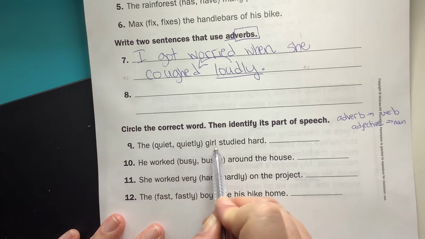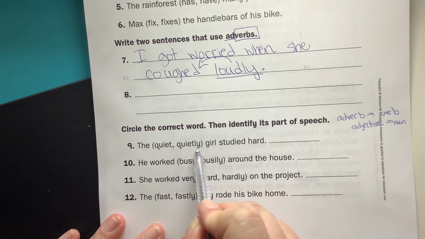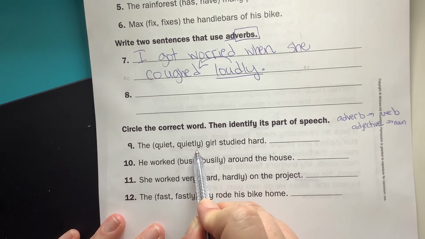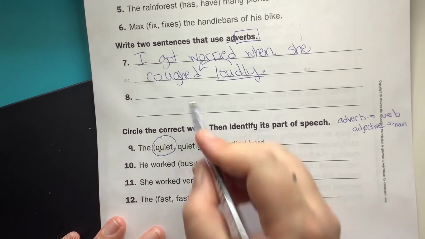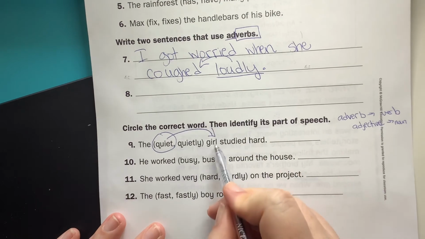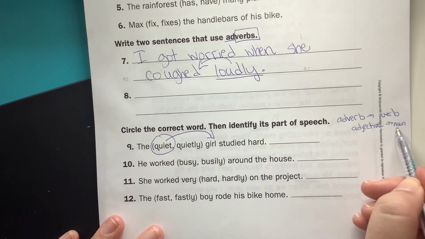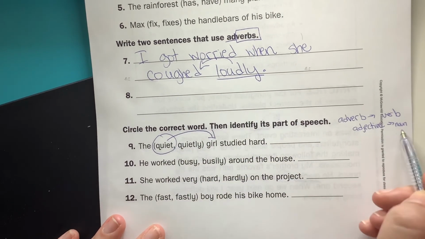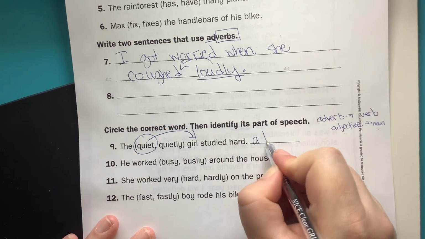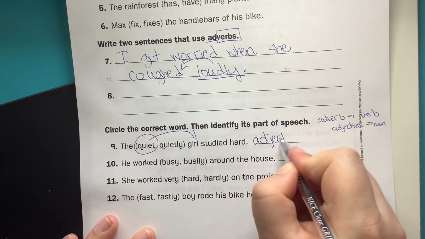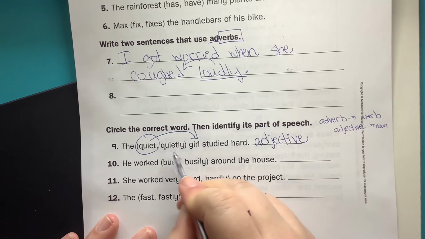The quietly girl studied hard. Quietly is how you do something, so that doesn't make sense. Quiet girl makes sense. The quiet girl studied hard. Quiet is describing the girl. The girl is a noun. So since it's describing the girl, which is a noun, that means this is an adjective. So I'm going to write adjective because it describes a noun.